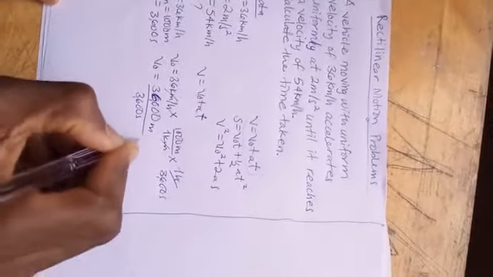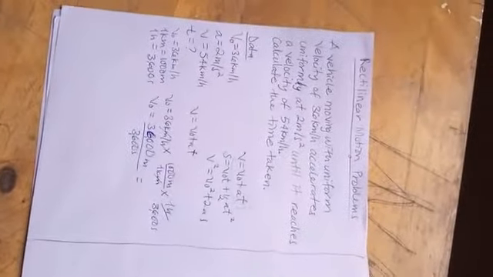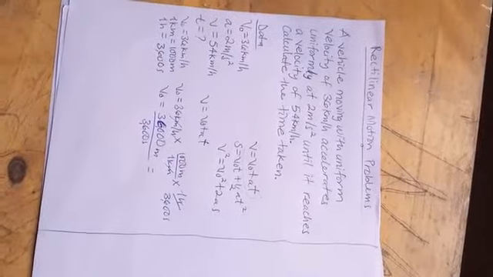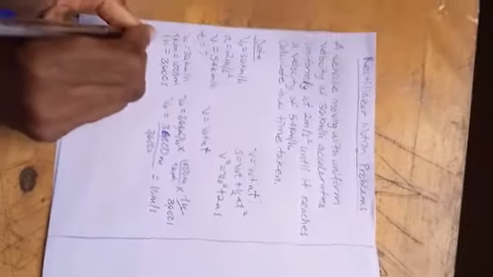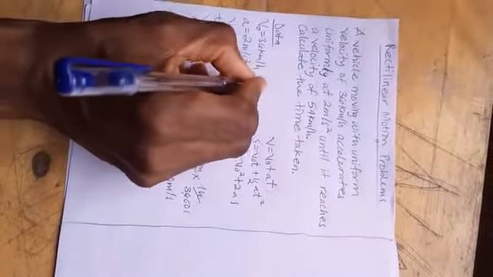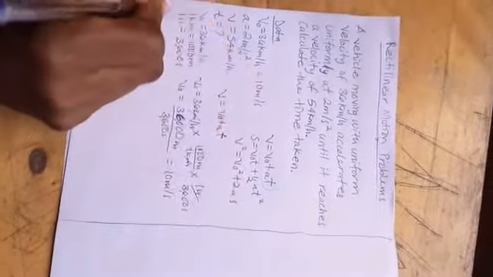Let's divide 36,000 by 3,600. That's 10 meters per second. So v naught now becomes 10 meters per second.